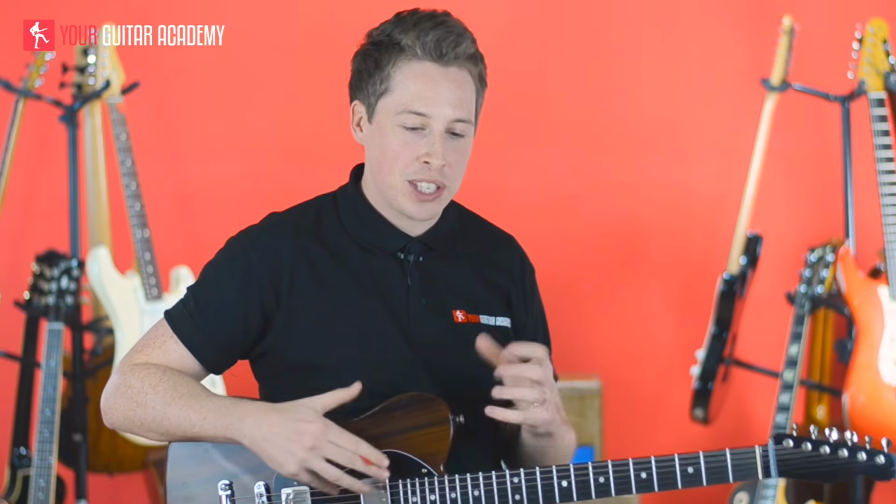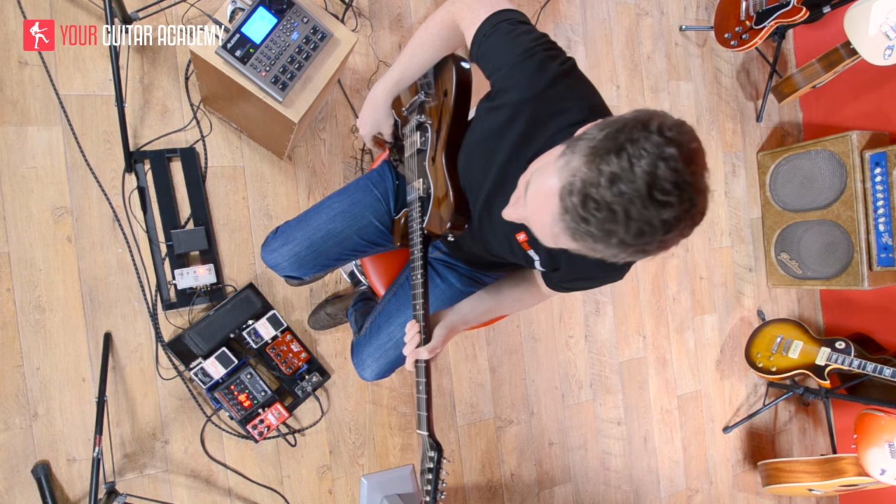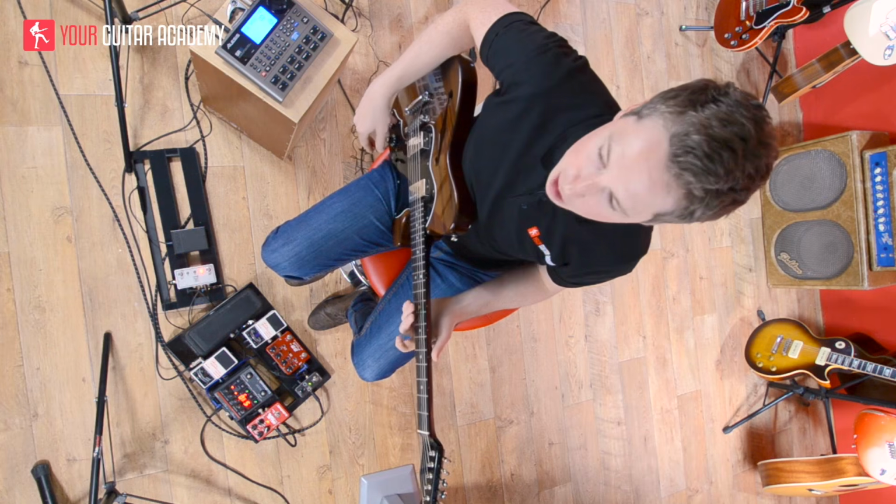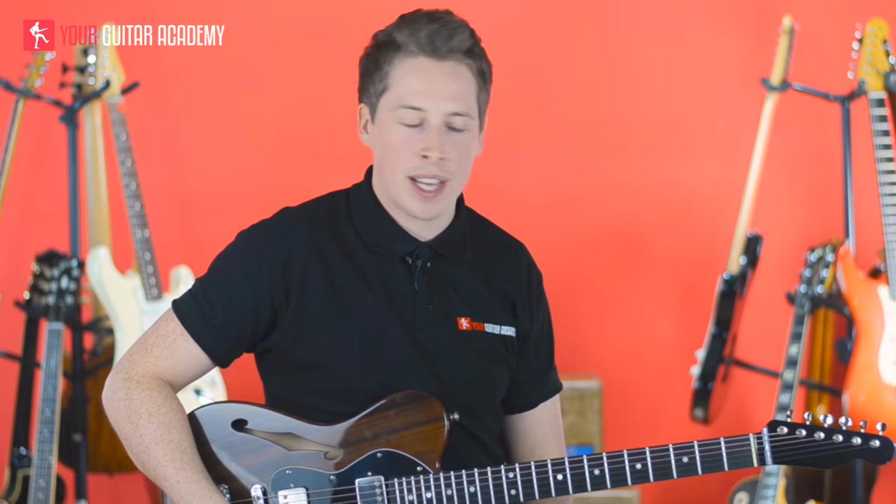Hi guys, welcome back, and today we're going to be looking at the notes on the neck. Now, the first thing I want to explain is why we're going to be learning this. For a lead guitar player, the notes on the neck are going to be really crucial for you, okay? And to start with, especially the notes on the E and the A string, so the first two strings.